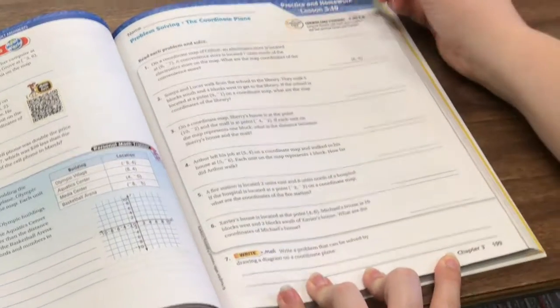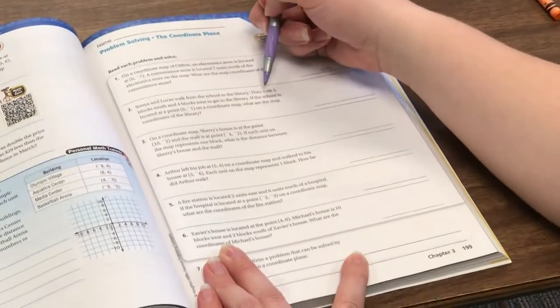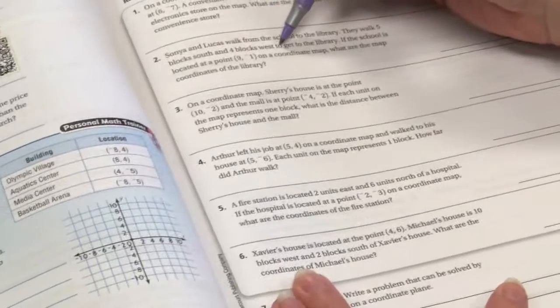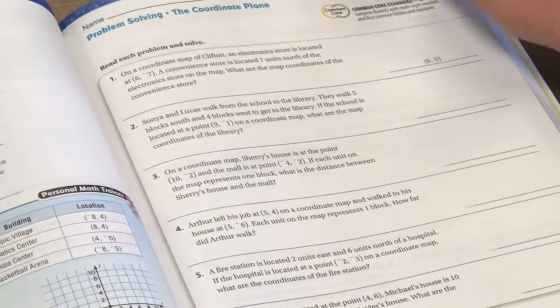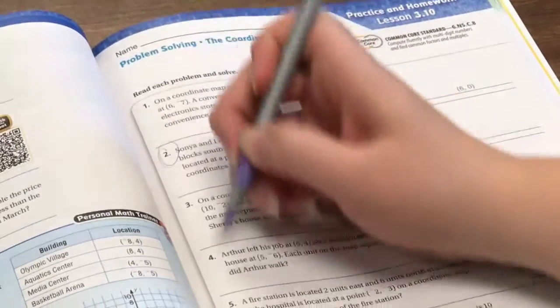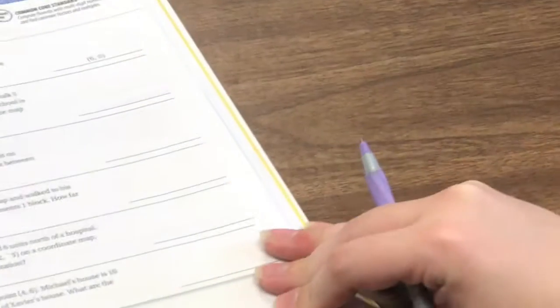All right, moving on to your book practice, page 199. Again, we are on 3.10. Sonia and Lucas walk from the school to the library. They walk 5 blocks south, meaning down, and 4 blocks west, meaning left, to get to the library. If the school was located there, where is the library going to be? So I would draw up a grid and I would start doing my jumps. Okay. Let's only do problems 2 and 4 since we've been doing quite a bit of these coordinate plane problems already. And then we are going to jump to your book, or your binder, sorry.